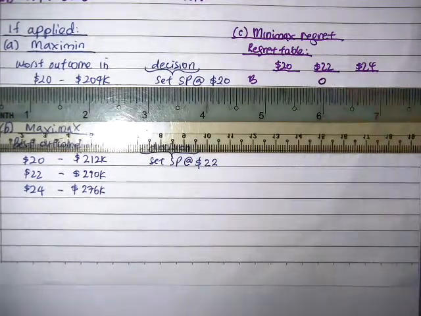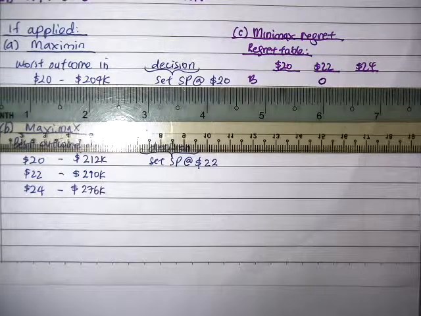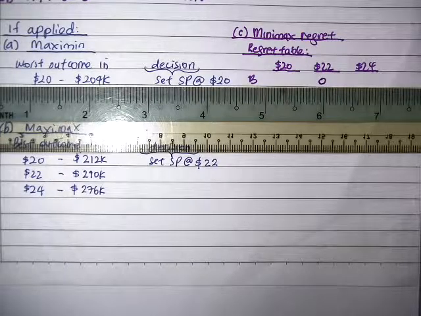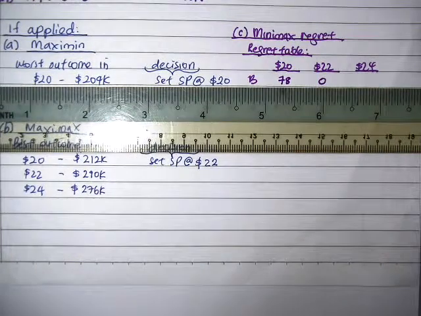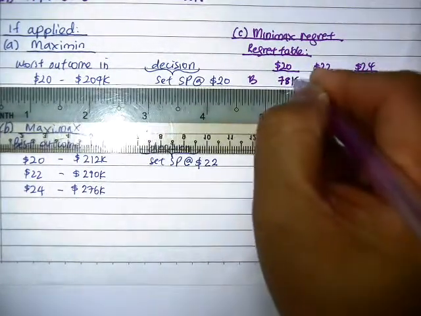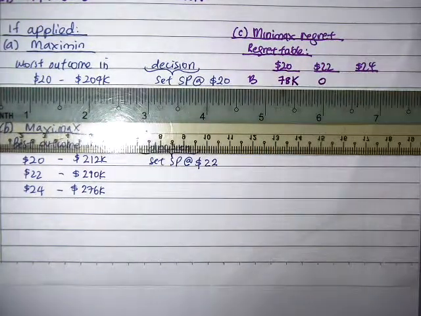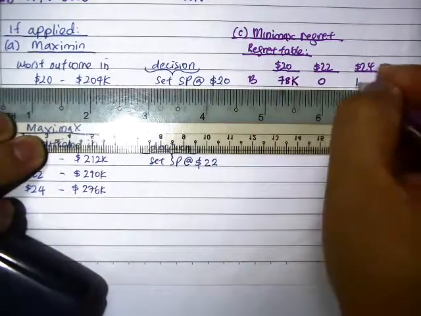So 22 will not regret. If you have set 20 instead of 22, then you will have a regret of 78. If you set 24, then you will have a regret of 14.